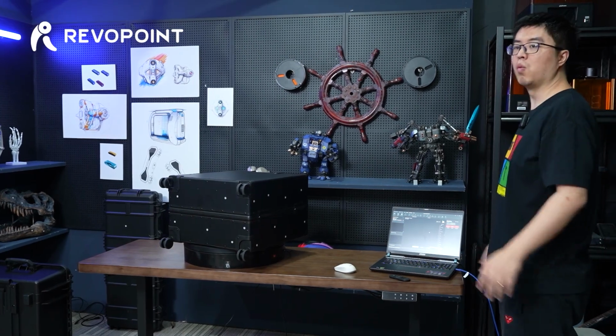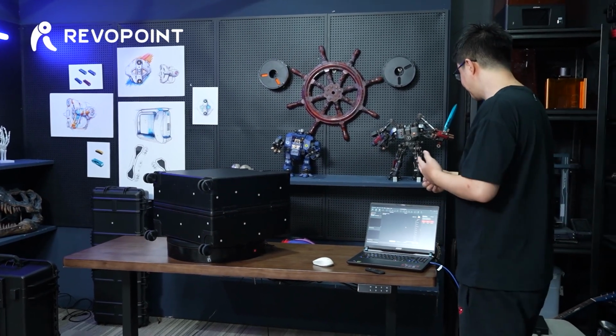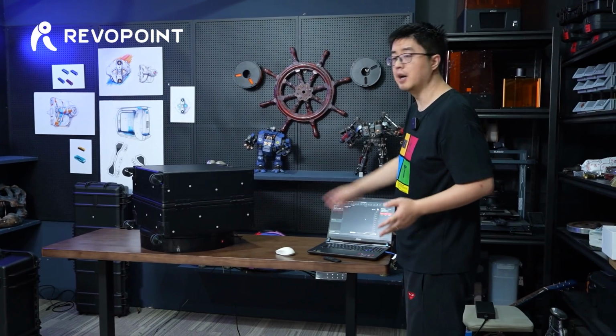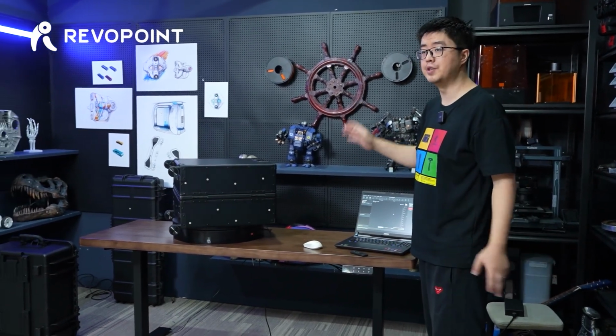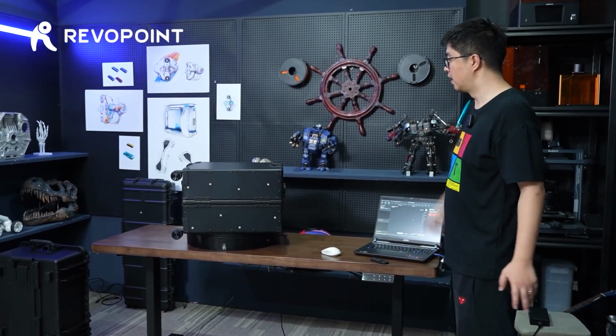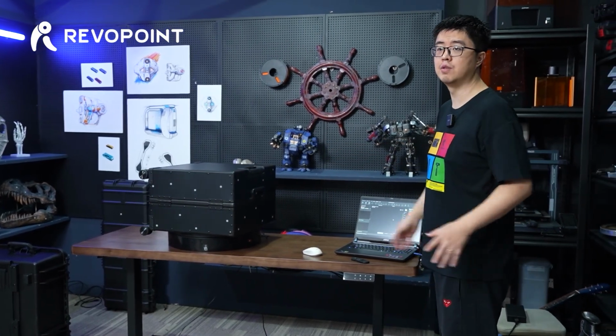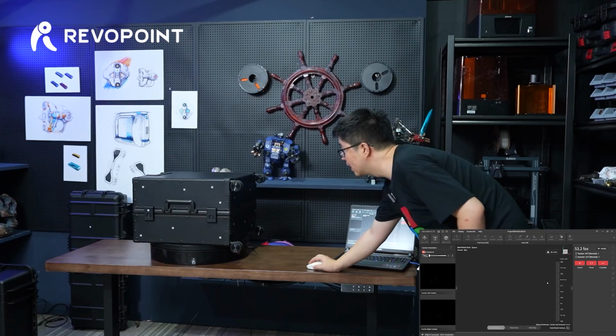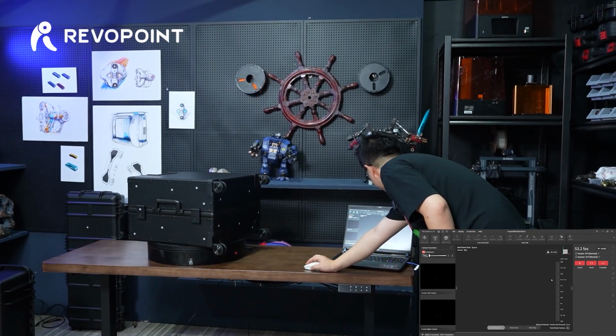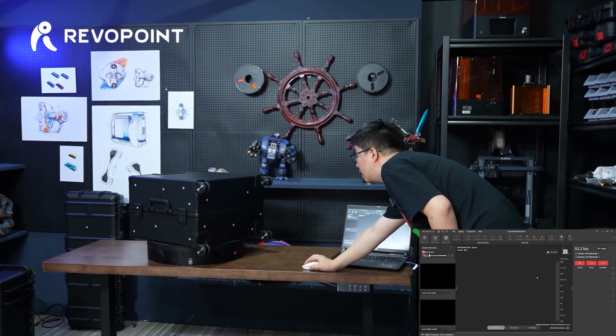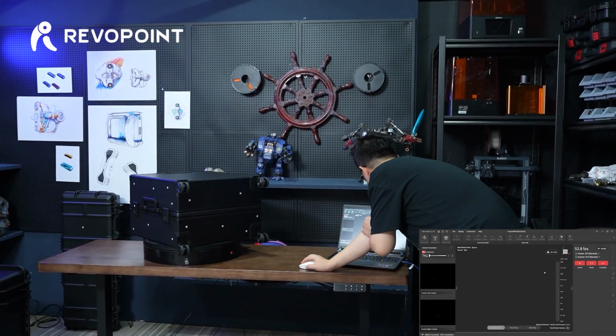And I'll explain why later when we're scanning. As you can see, I put at least 5 of these anchor markers on each side of the object to make sure it can be detected by the tracker. Okay, should be there. Just wait for the final check.